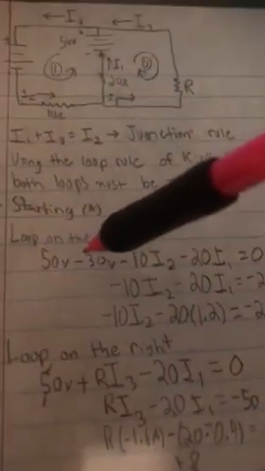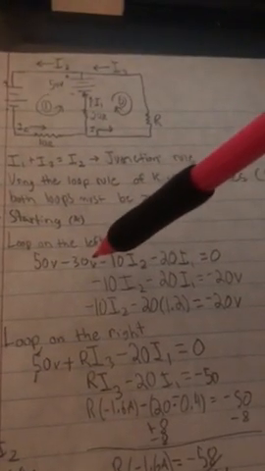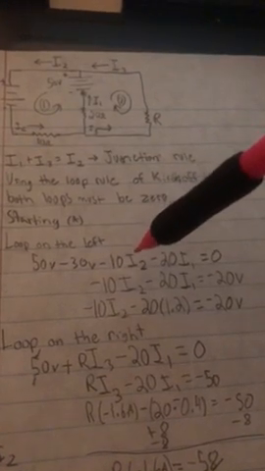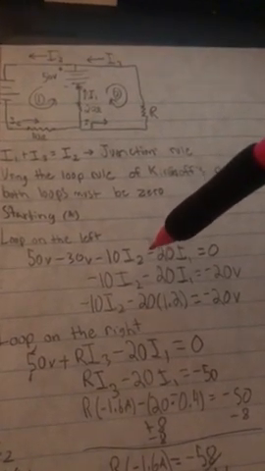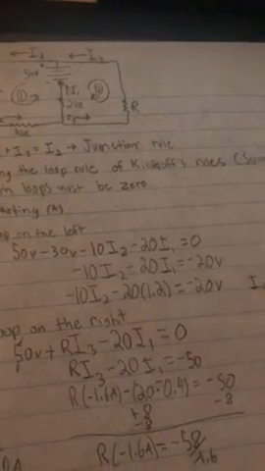For the left loop, we're going to start right here at the star, and we're going to go up that way through I2, down through the 30 volts, and across the I2 again because I2 goes around that way, and back up that way. So when we do that, we get 50 volts minus 30 volts minus 10 I2 minus 20 I1 equals 0.